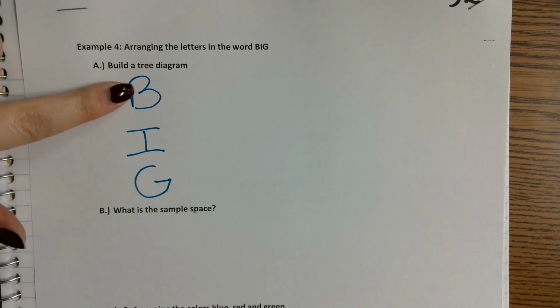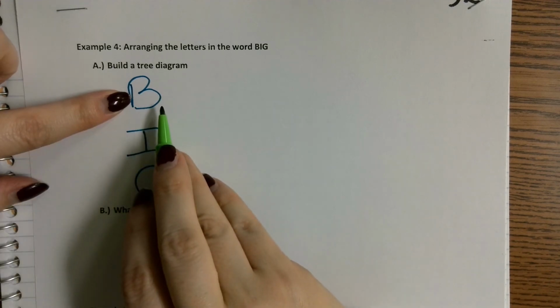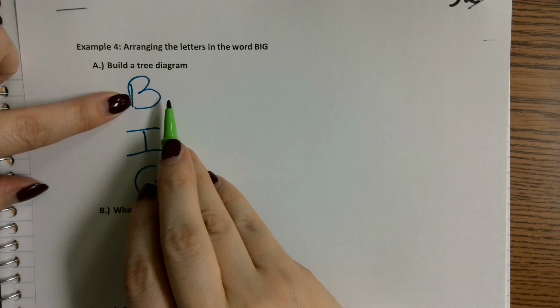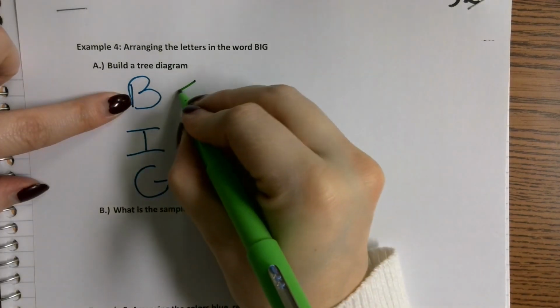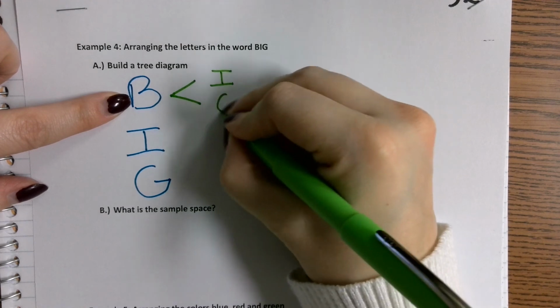Now, once I've chosen B, can I choose it again? So from there, how many options do I still have left? I and G. So that's how many? 2 options. I still have 2 options, I and G.